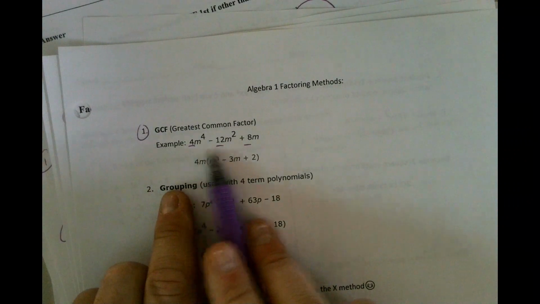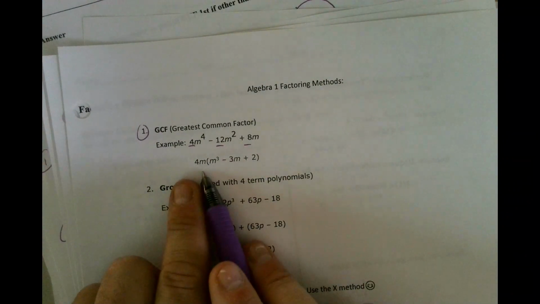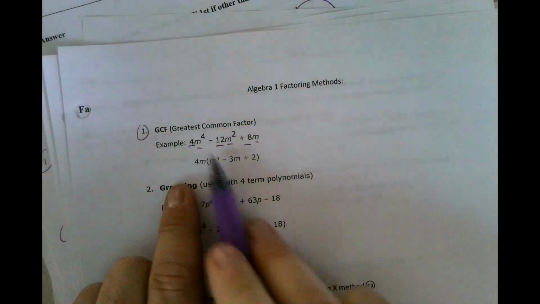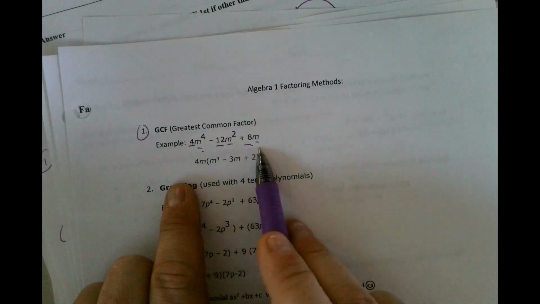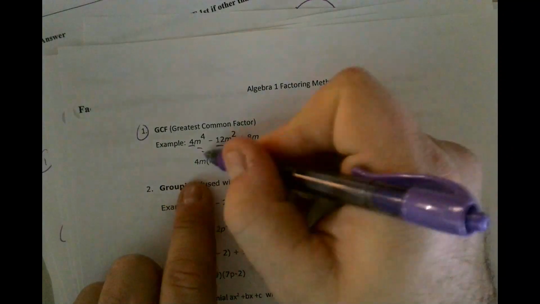So notice 4, 12, and 8 all have 4 in common. So 4 goes out front. And then between the letters, the highest number of m's you can pull out is just 1. That's why this number in front of the parenthesis is called your greatest common factor.